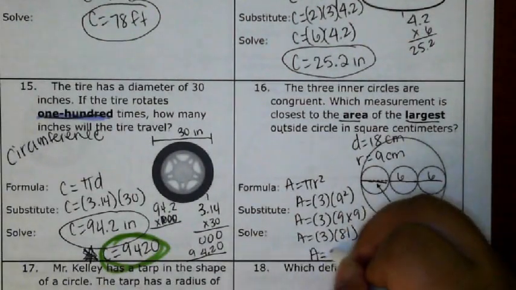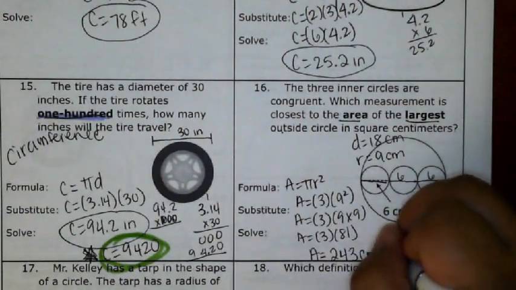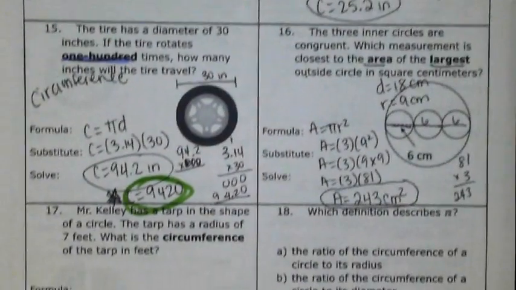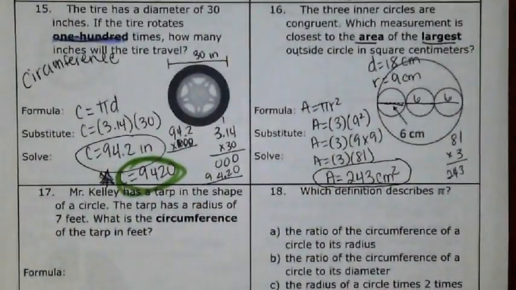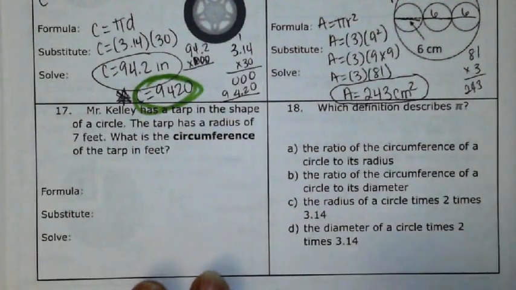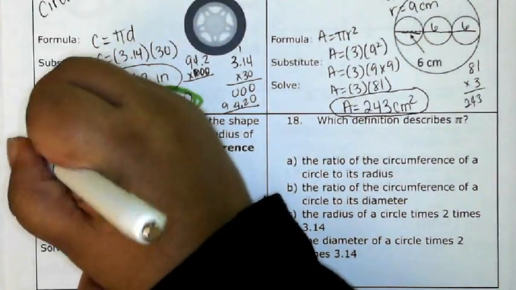Okay. All right. Let's take a look at number 17. Pause up here if you need to. Let's go to number 17 and 18. Okay. So Mr. Kelly has a tarp in the shape of a circle. Again, draw a circle if you need to. The tarp has a radius, so center to edge, of 7 feet.